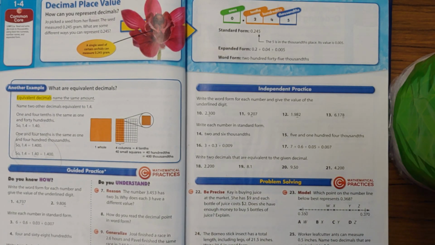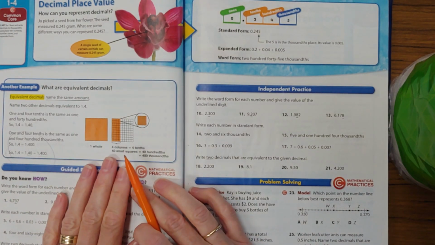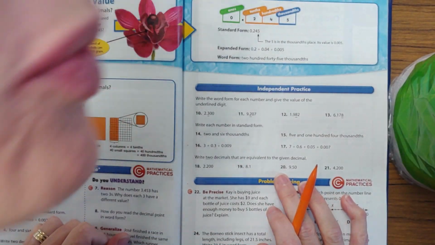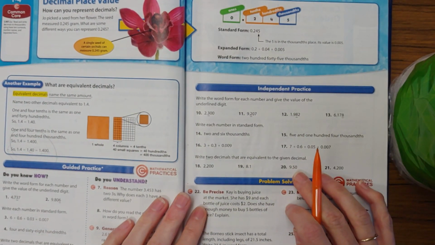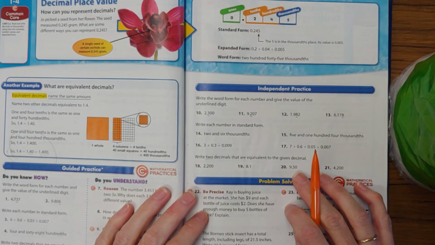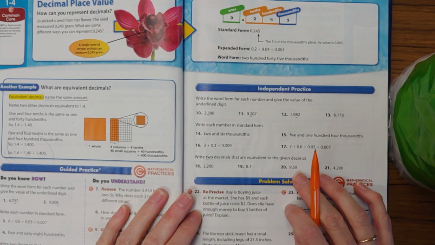I'm doing this a little different today for lesson 1-4. I really need to point some things out in a textbook. So hi, here I am. Hello. Point some things out in the textbook and do some things on paper. So we're going to go over it this way today for lesson 1-4 with decimal place value.